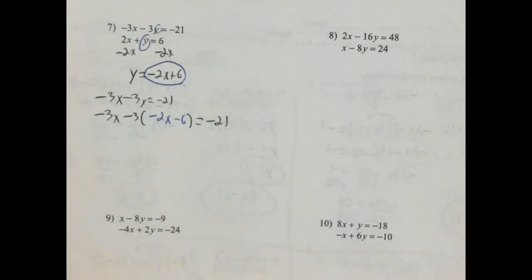Actually, 1 second. I'm going to grab something. Okay, sorry about that. Now we're good.